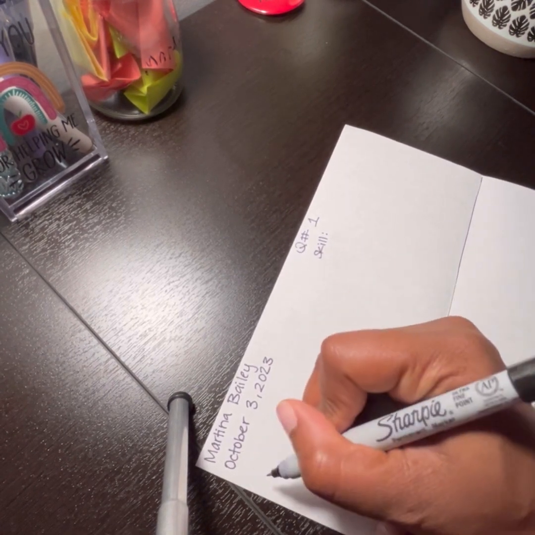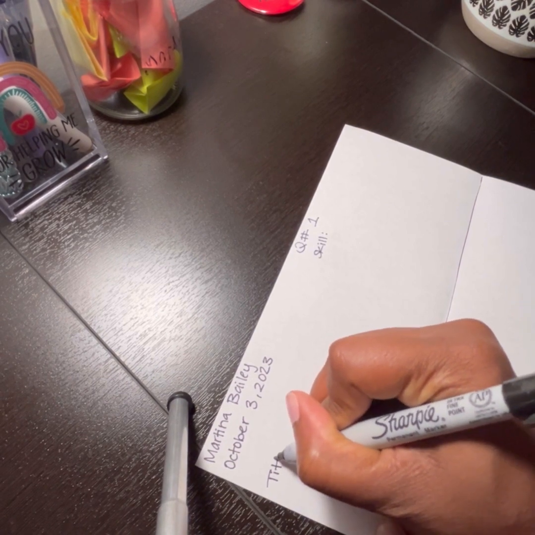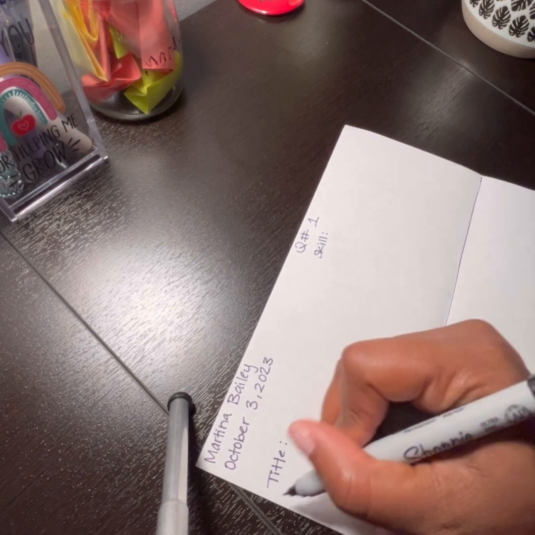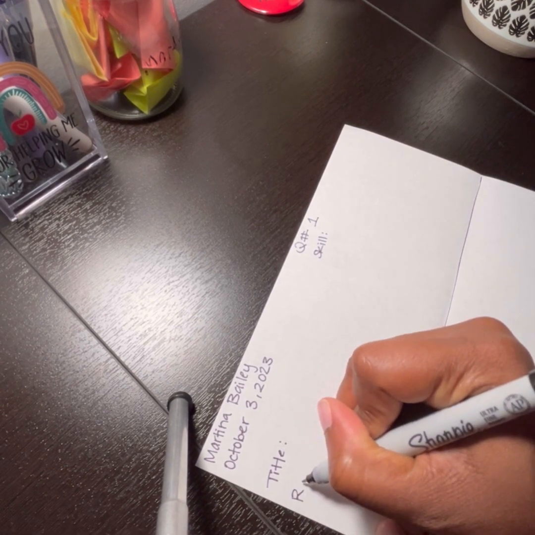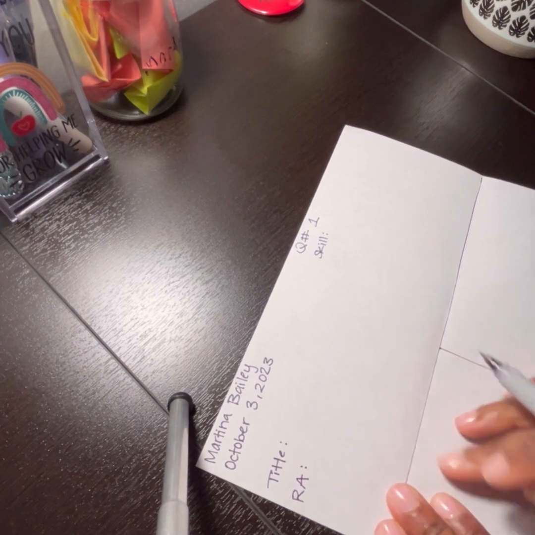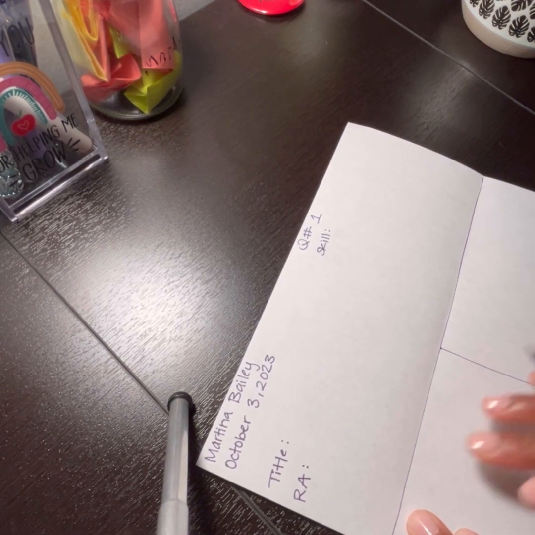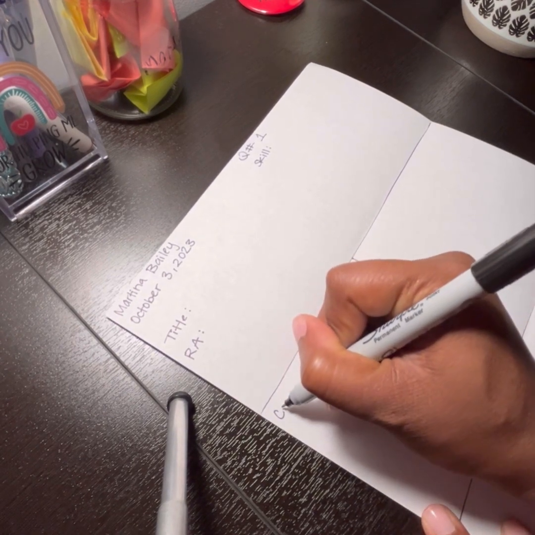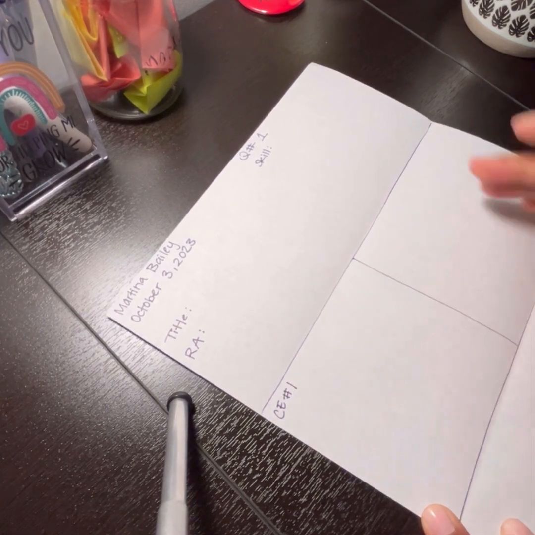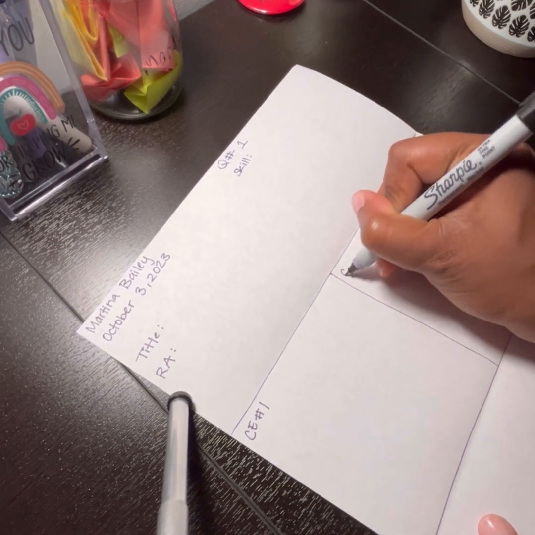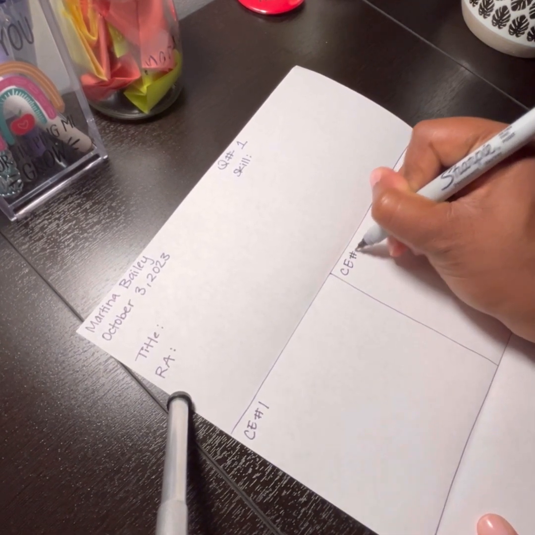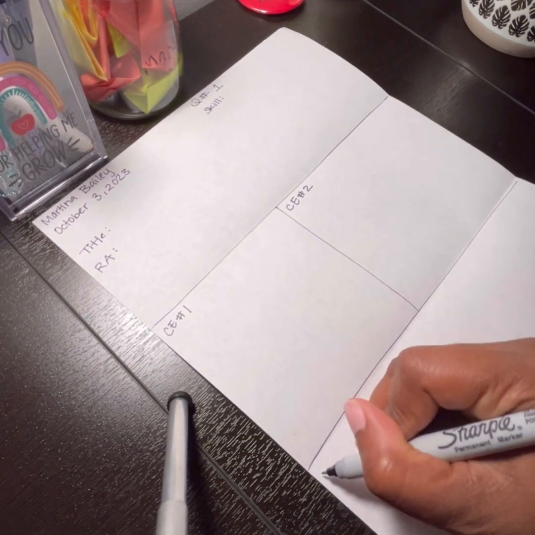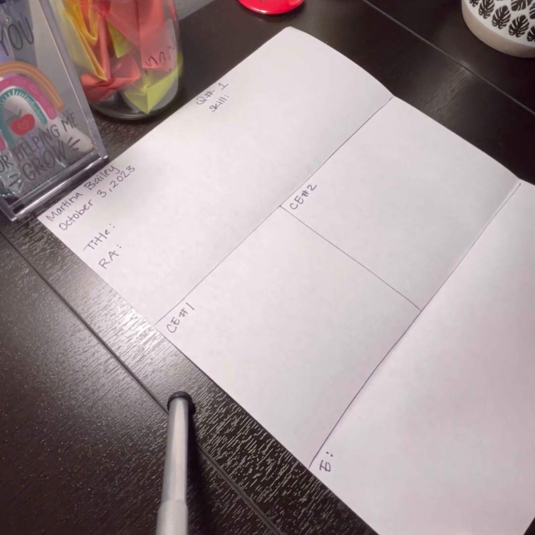Underneath your name and date, you're going to write title. And you're going to write the title of the text that you're reading. Then directly under that, you're going to write RA for your restate and answer. In your center boxes, you're going to write CE number 1 for cite evidence number 1 and CE number 2 for cite evidence number 2. On the bottom, you're going to write your E for your explanation.